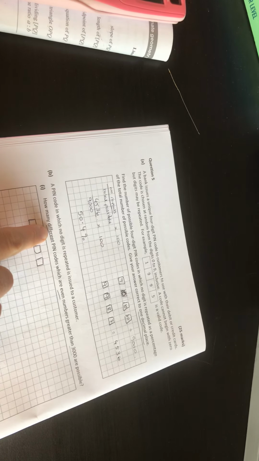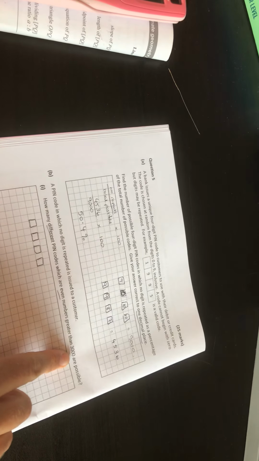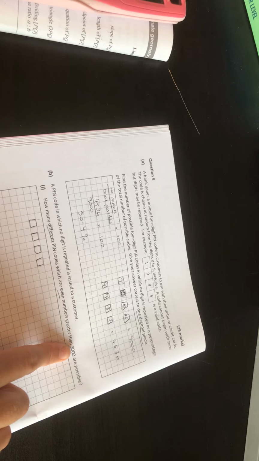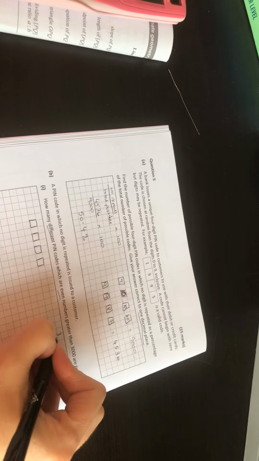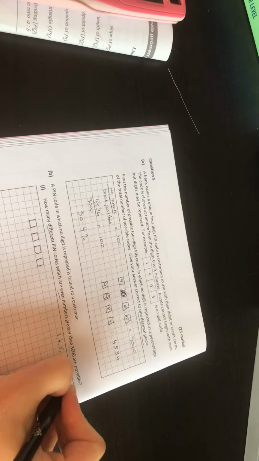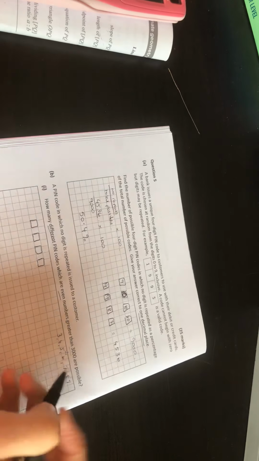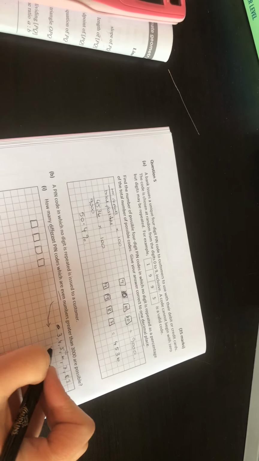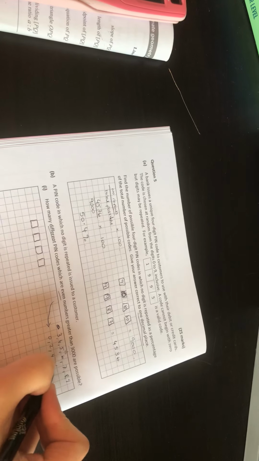So, even and different. Okay, so if we go for a pin code greater than 3,000 and is even, it means that it starts with 3, 4, 5, 6, 7, 8, 9. And even means it ends with 0, 2, 4, 6, 8.